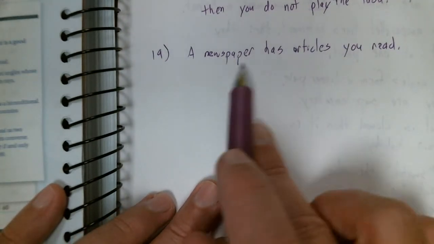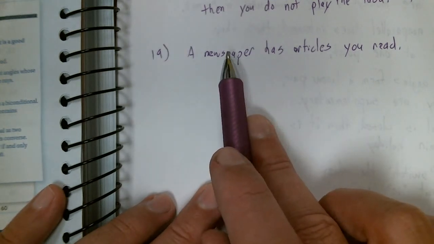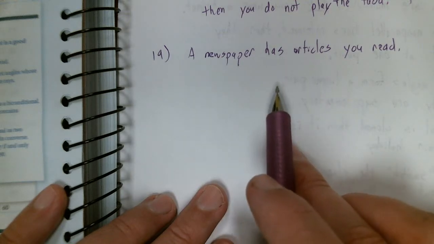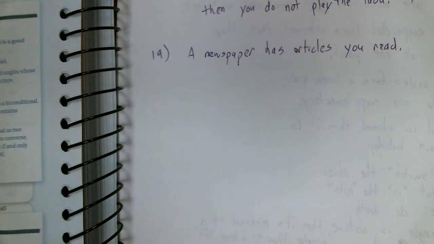Clearly understood words, yep, everybody knows what all these words mean. Is it exact? A newspaper has articles you read. I say that's pretty exact. It's not using kind of, maybe, sort of. It's not using vague words or opinionated words. So yeah, that's pretty precise.